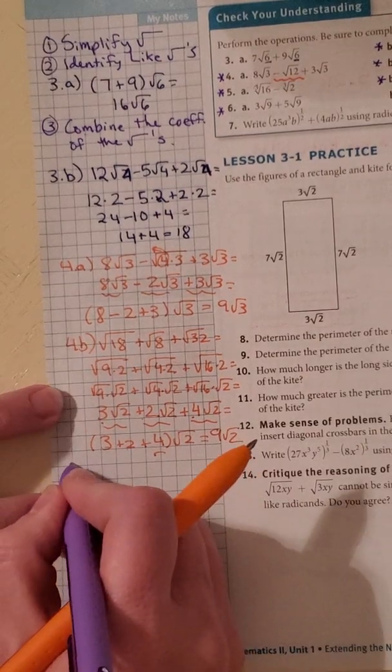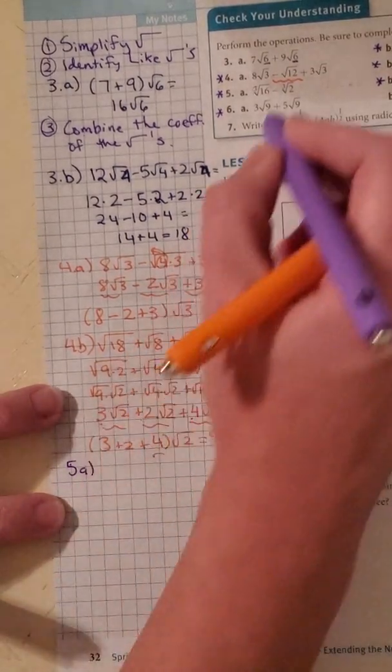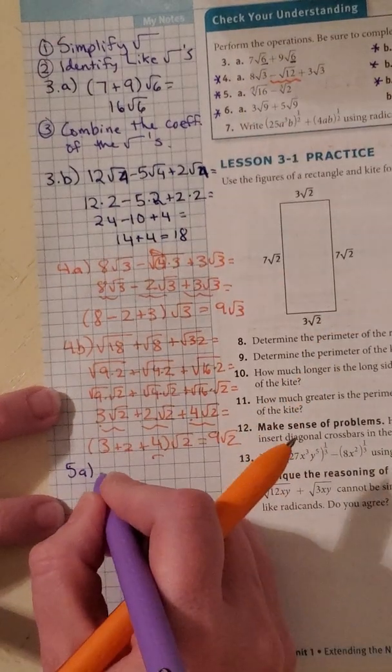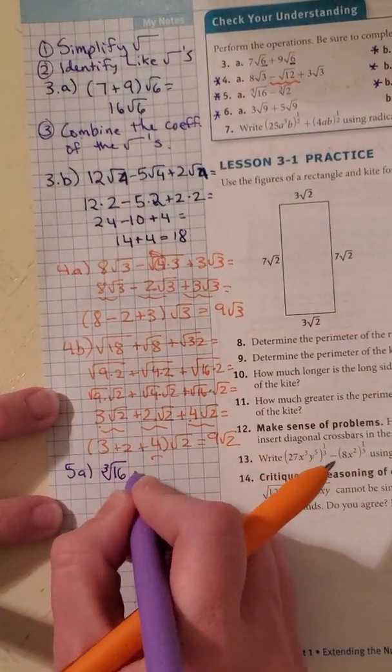All right, number 5a. I notice that this is a cube root now. So remember, a cube root, we're looking for perfect cubes.